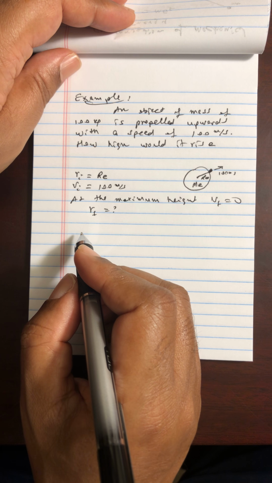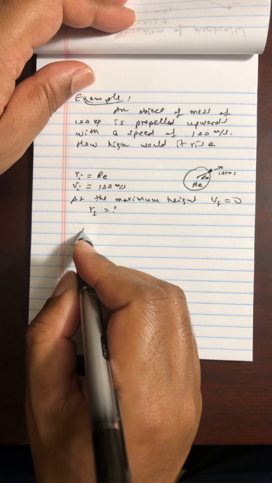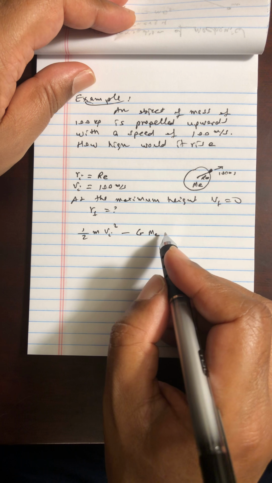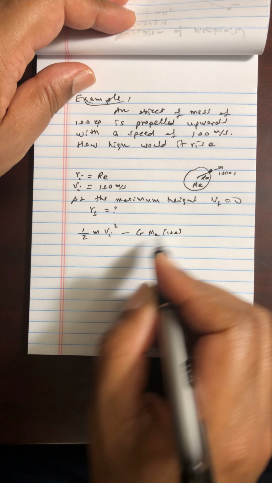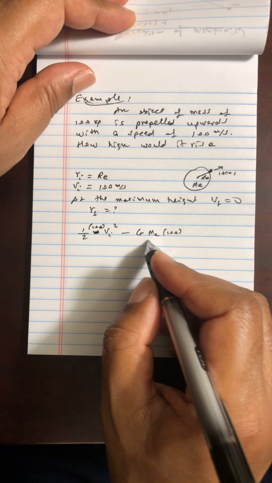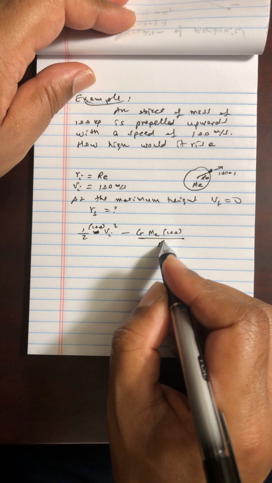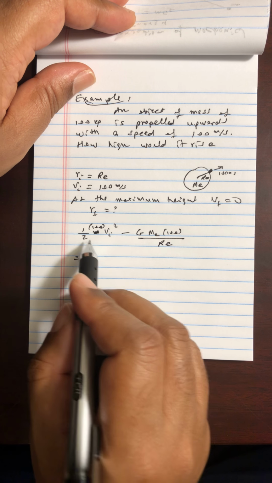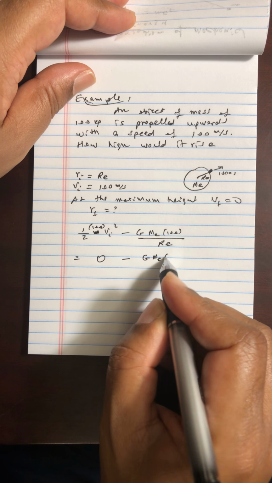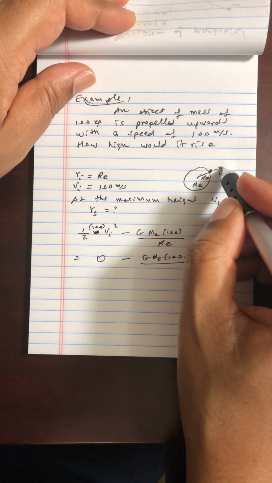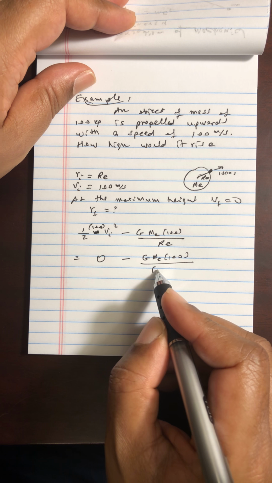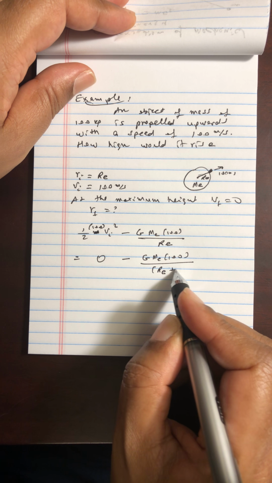All right, so we have half m vi squared minus G mass of Earth times the mass, which is 100 kilograms, divided by the initial distance, which is the radius of Earth, equals, since the speed is 0 at the final location, minus G mass of Earth times 100 divided by the distance at the final location, which is Rf, the radius of Earth plus the altitude.